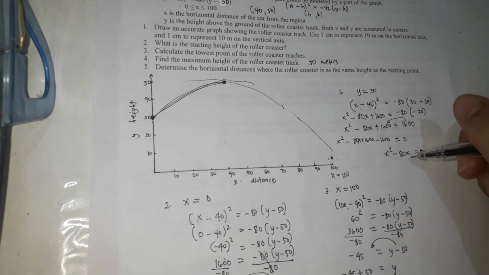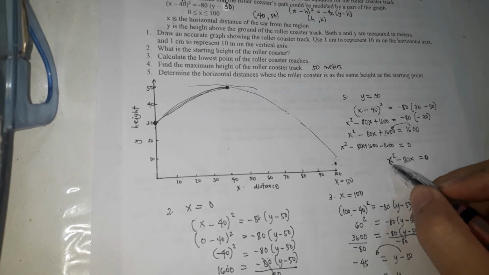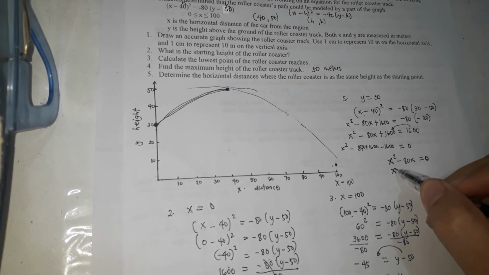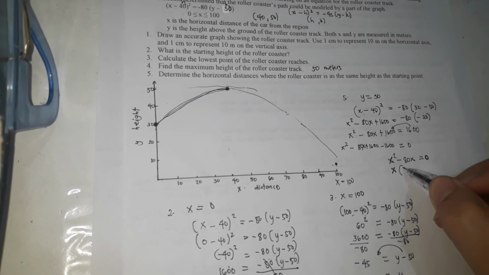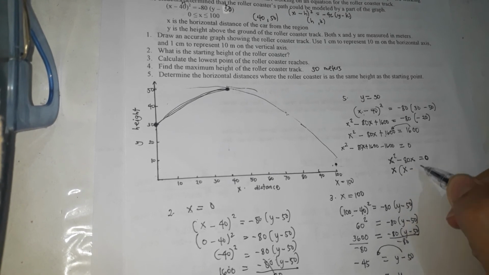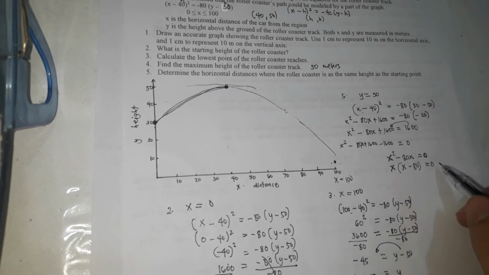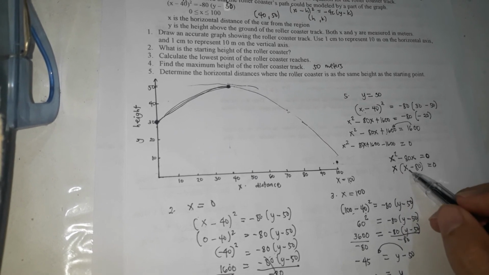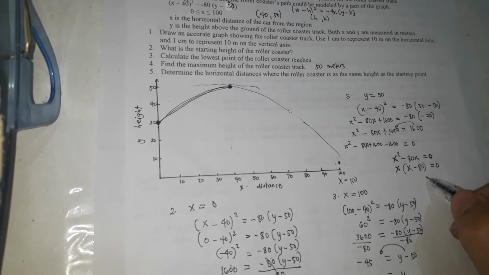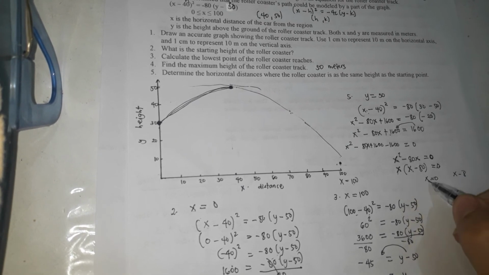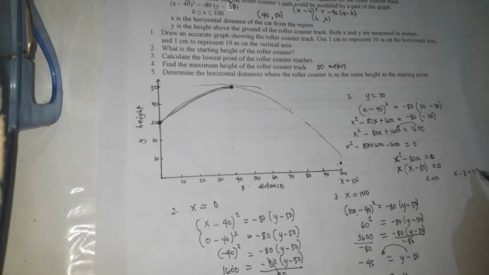So, paano natin isolve si x? So, di ba may nakita kang x dito, meron x dito. So, common. Labas mo si isang x. Natira na lang dito is isang x. Bawasan mo ng x, maging 80 na lang. Is equal to 0. Ang x, equate mo sa 0. Ang x minus 80, equate mo rin sa 0.